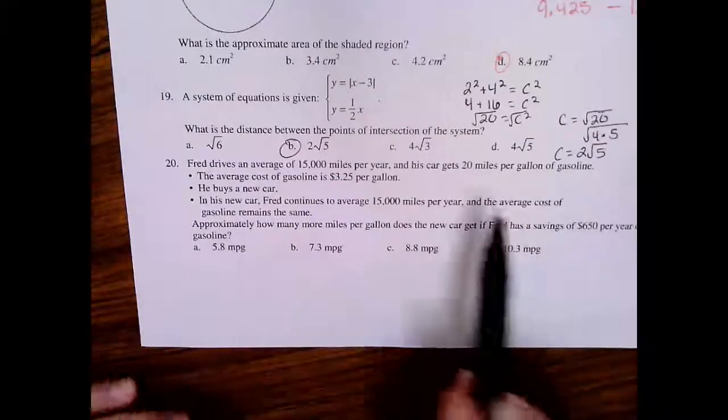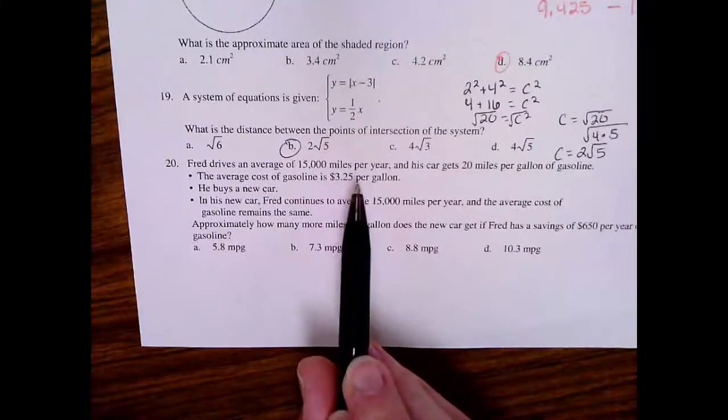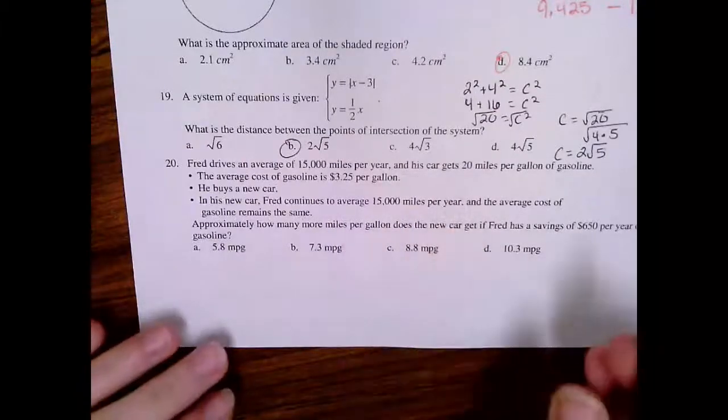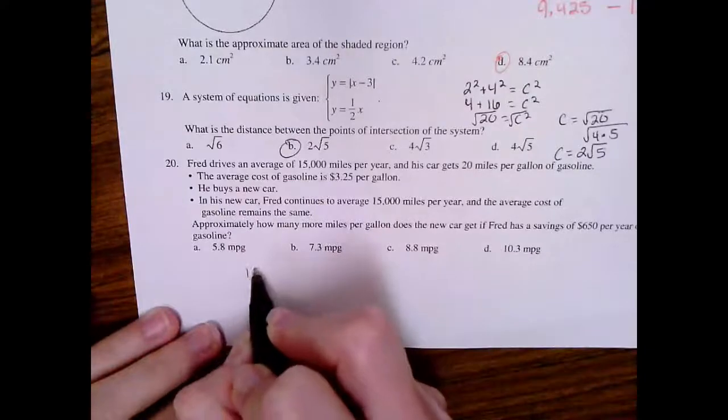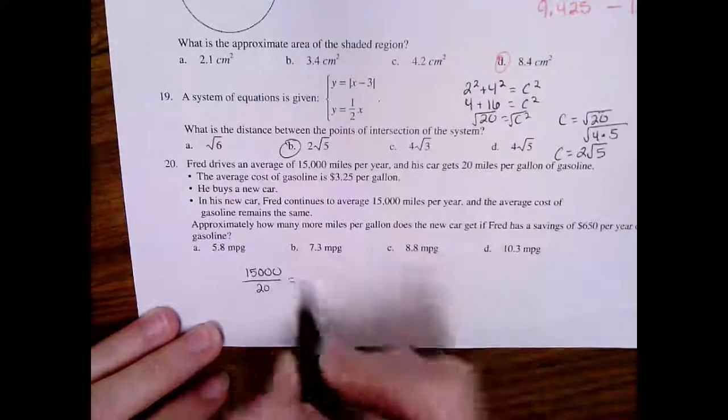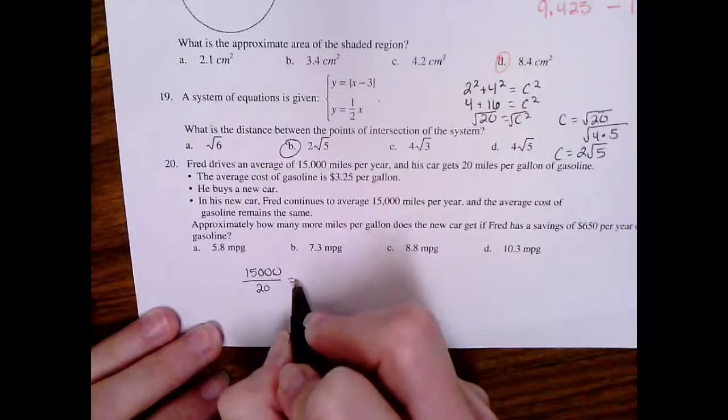So first thing I want to do is figure out basically the cost that he's paying for his car and for the gasoline. So I'm going to take his 15,000 miles divided by his 20 miles per gallon, and I'm going to multiply that by my $3.25 per gallon.